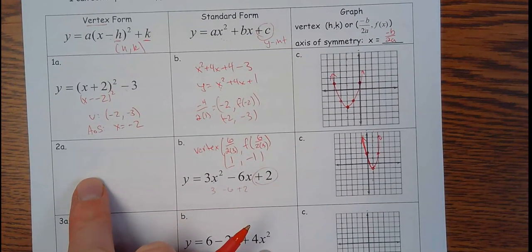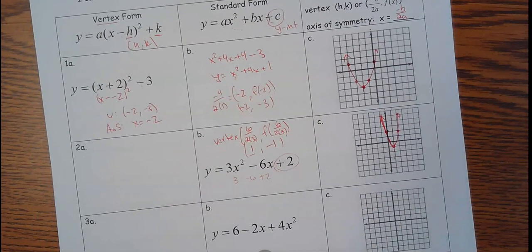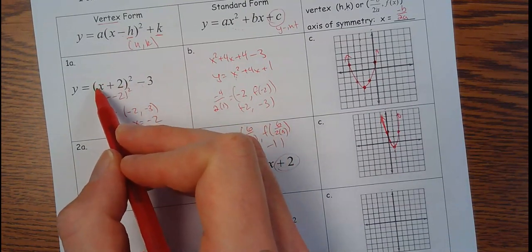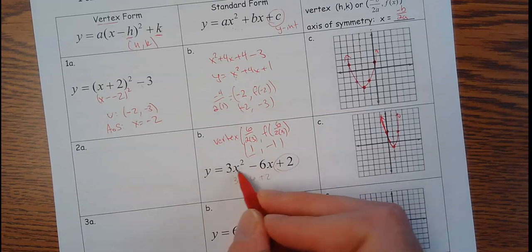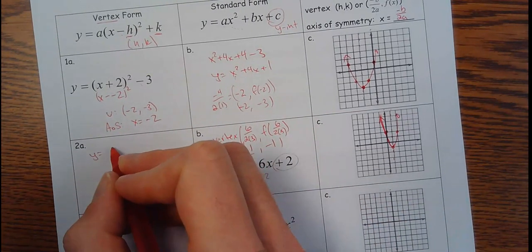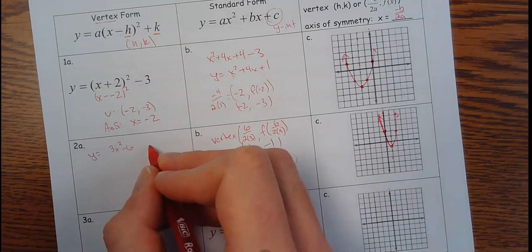This one's a little tricky. I want to go backwards, and we're going to be doing a version of completing the square. So what I want to have in vertex form is a binomial squared. I need that to be a 1. So the first thing I'm going to do is divide a 3 out of these two. Actually, I'm going to separate it. So I'm going to take 3x squared minus 6x, and I'm going to put plus 2 on the end. I'm kind of pushing it away.